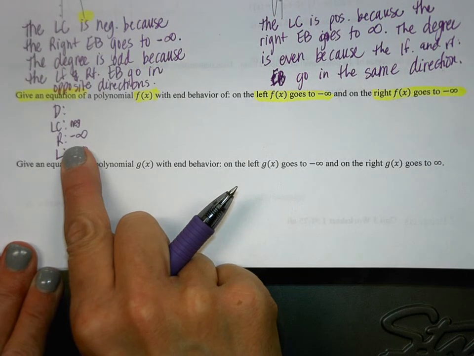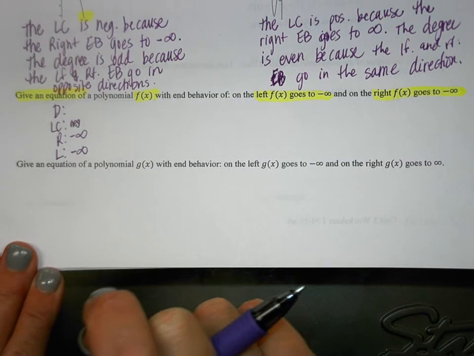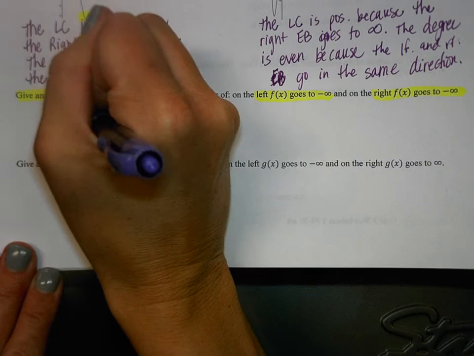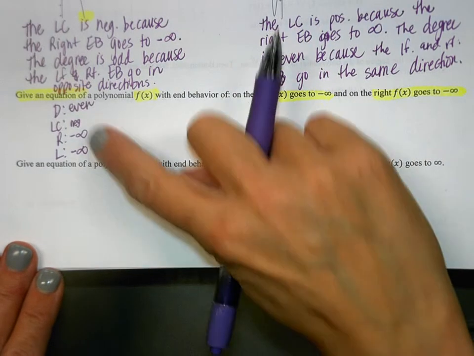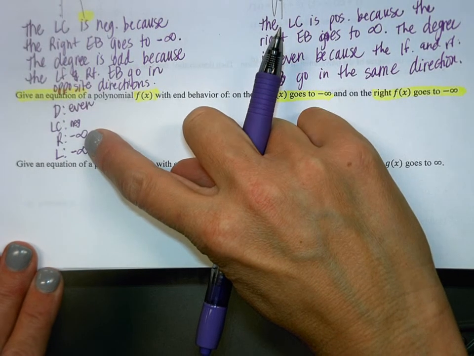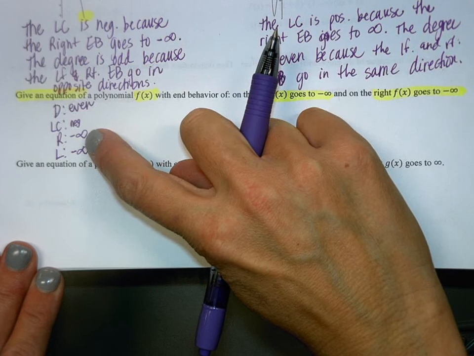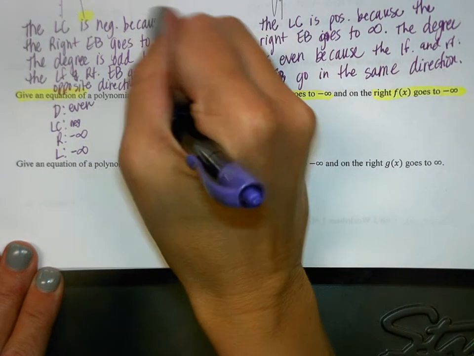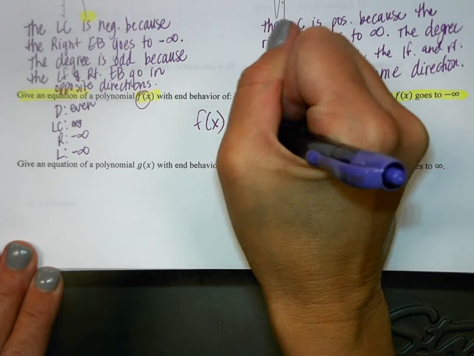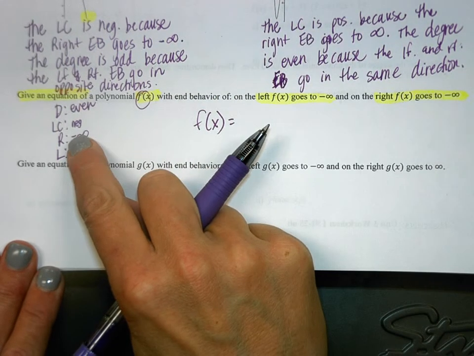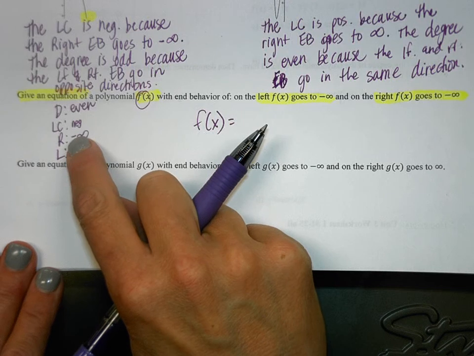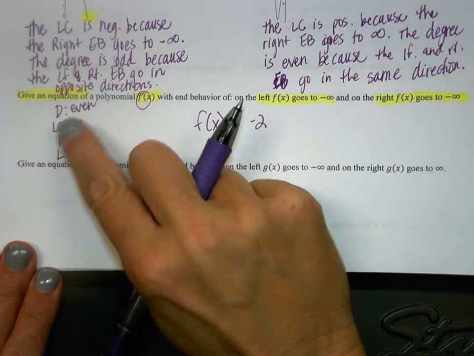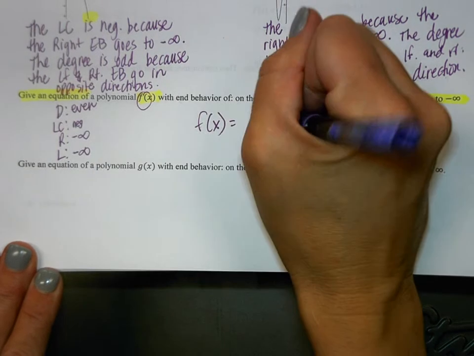Okay, degree is going to be what? Even. And it's even why? End behaviors are the same. Okay? Odd degrees are opposite, even are the same. So, because they said f of x, our equation should be f of x equals, I know my lead coefficient needs to be negative. Any negative number I can write. Okay, negative 2. And then my degree needs to be even. x to the 6th. Okay?